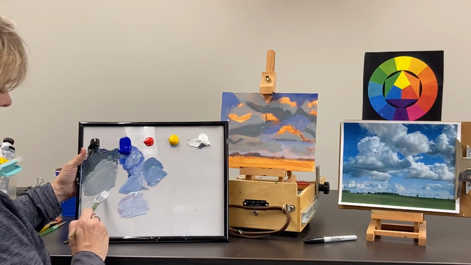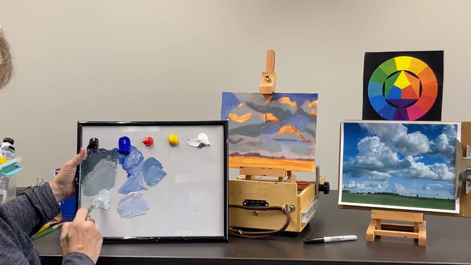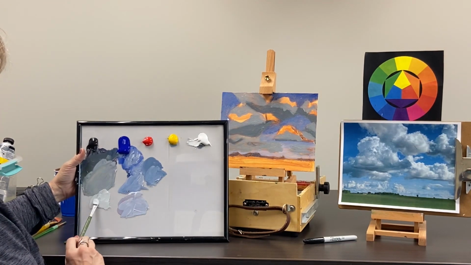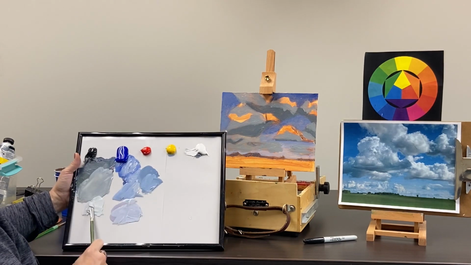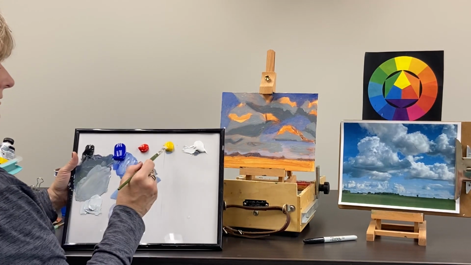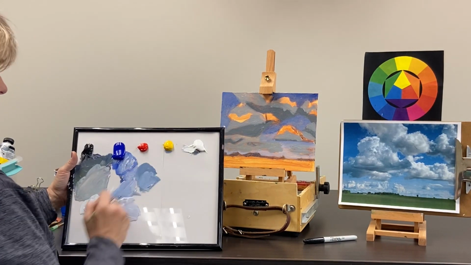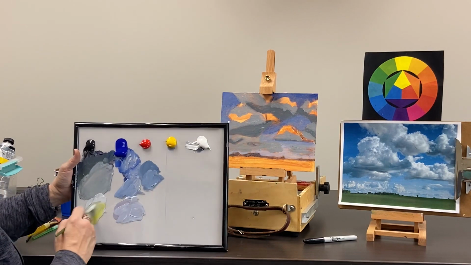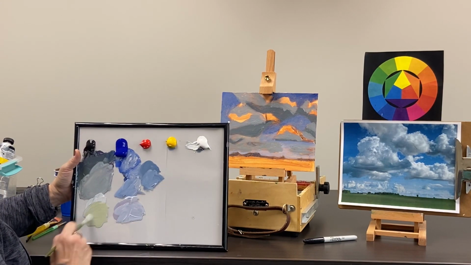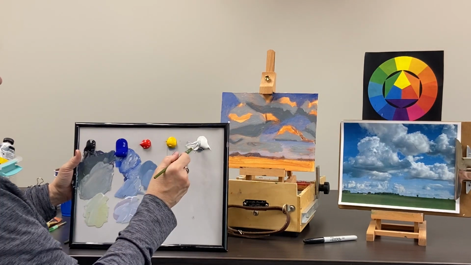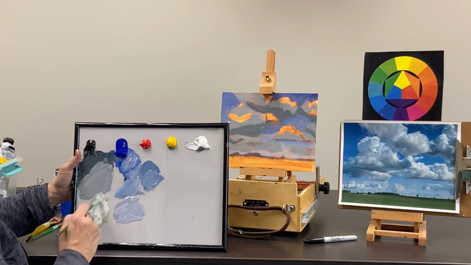For this portion, I'm going to mix a little of the white with the gray that we had, and I'm going to add just the tiniest touch of yellow. Again, I'm just going to indicate that there's some light hitting that. Might have gone too much, and if that's the case, we'll add a little more white to it.